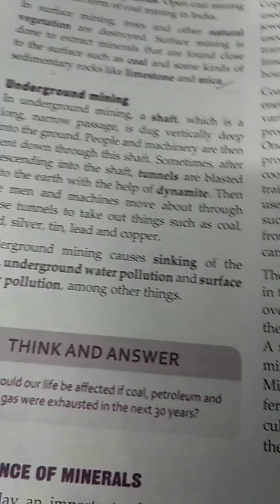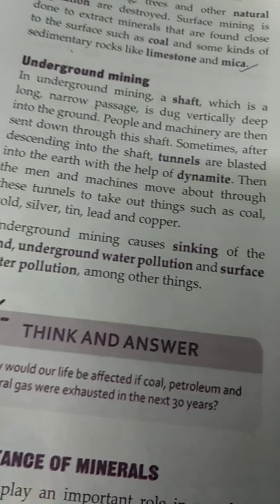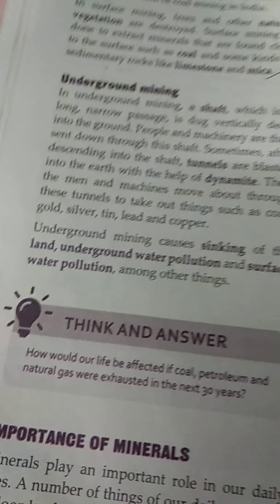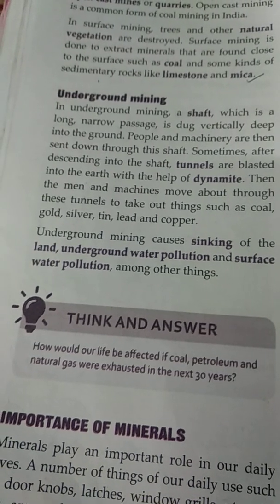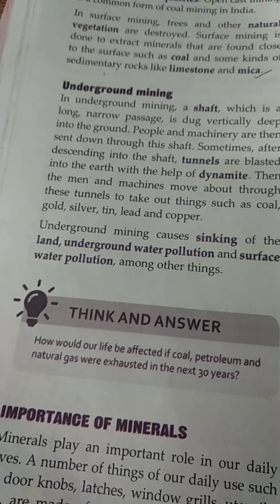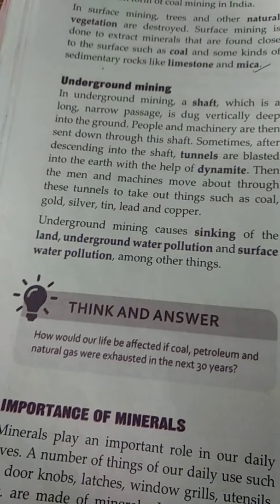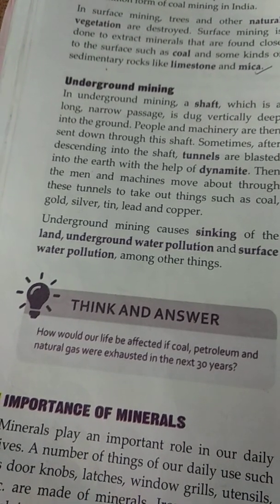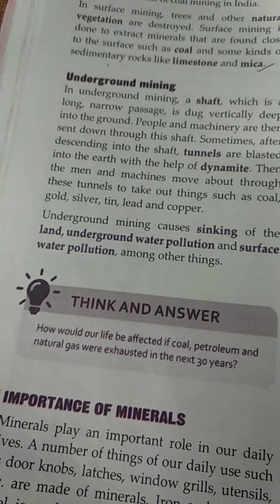Now they cannot dig, it will take a long time, so blasts are done so that they can make space and tunnels under the crust. Then men and machines move about through these tunnels to take out things such as coal, gold, silver, lead, copper, etc. Underground mining sometimes causes sinking of land, underground water pollution, surface water pollution, etc.